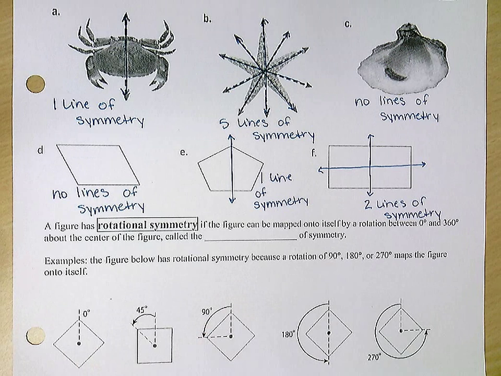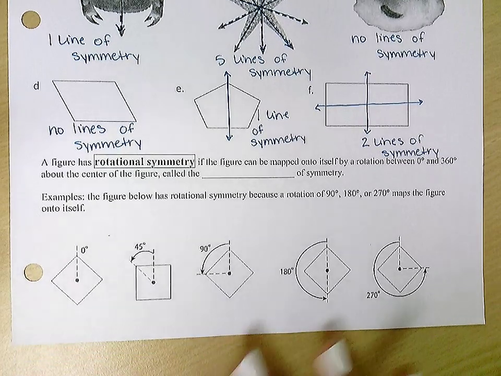Any questions on your lines of symmetry? You can't do it on the diagonal. If it was a square, you could do it on the diagonal. I know one of the 4-sided ones has 4.